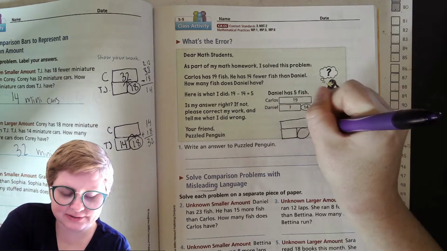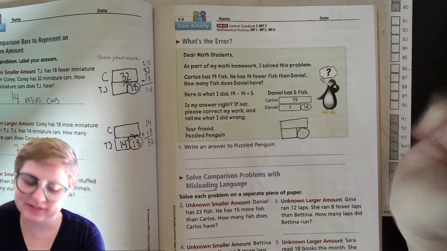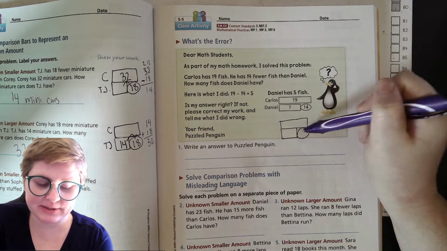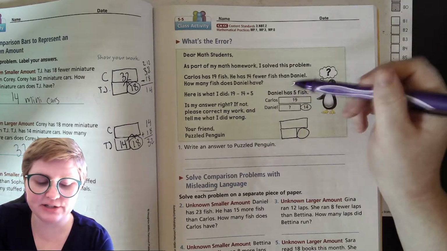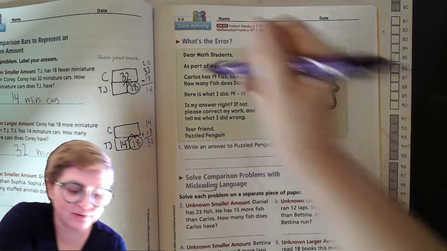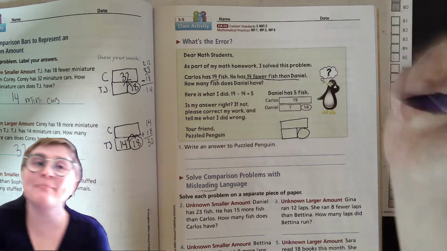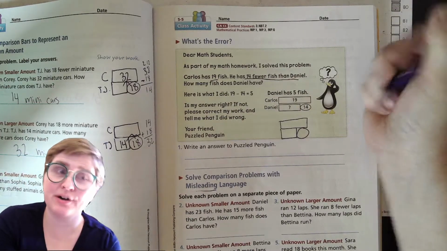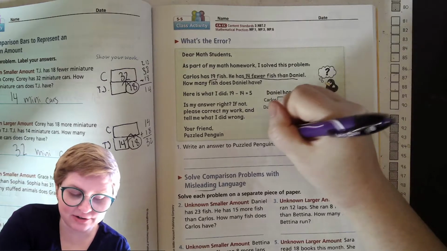Okay, so he did the right thing by setting up his comparison bars. And he put 19 in Carlos's bar, but the person with more fish should get the bigger bar because the other one has the smaller amount and the difference to add together to get to the big amount, right? So if Carlos has fewer than Daniel, that means Daniel has more. So who gets the big bar? Daniel, which then means Carlos gets the little bar.